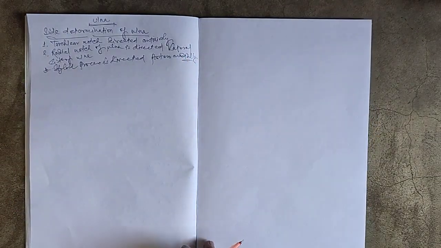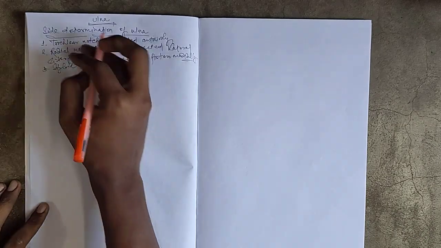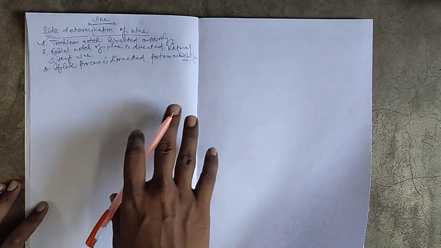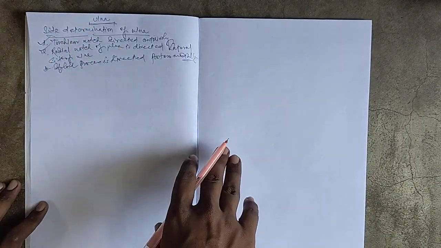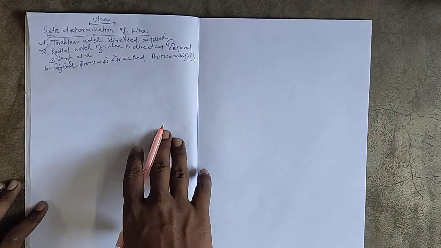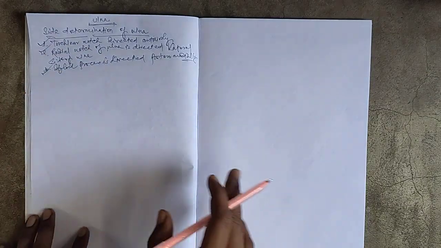So these are the 3 points. You can consider many points, but you must consider at least 3 points which can define the side to which it belongs, either right or left. So the first point, the trochlear notch, is directed anteriorly. Number 2, the radial notch of ulna is directed to the lateral side of the ulna. And number 3, the styloid process is directed posteromedially.